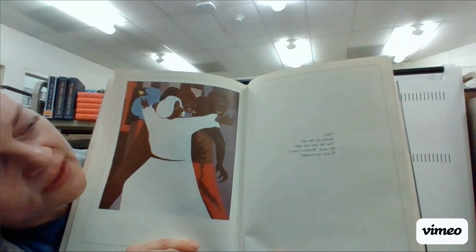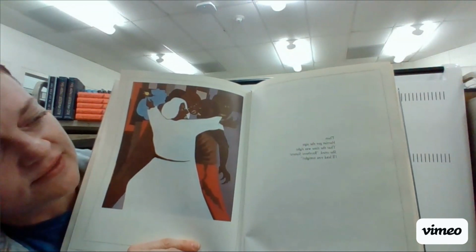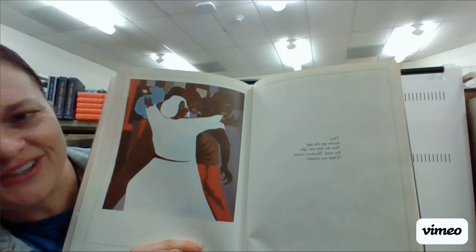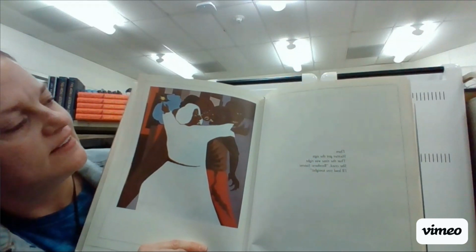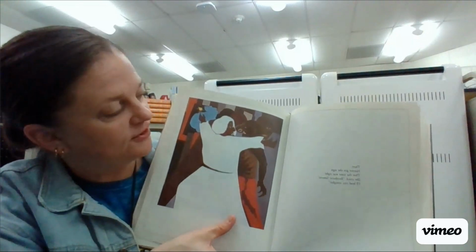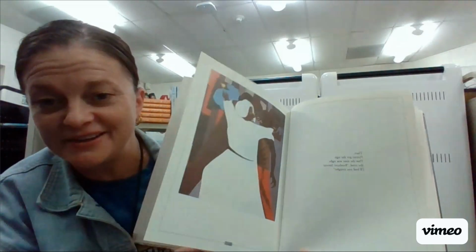Then, Harriet got the sign that the time was right. She cried, "Brothers, sisters, I'll lead you tonight." I noticed that she's pointing at the North Star. That's what it looks like. I wonder if the illustrator did that on purpose.